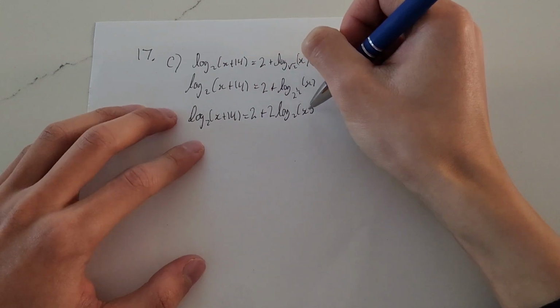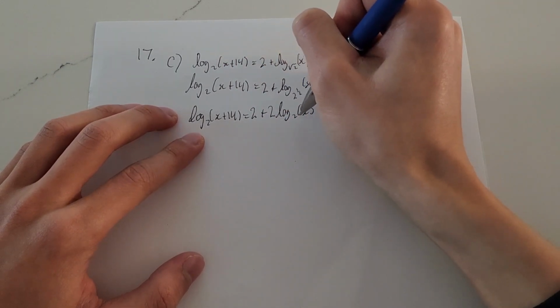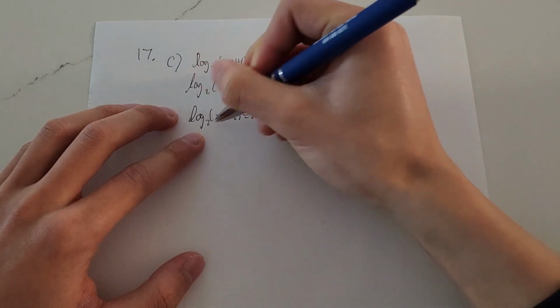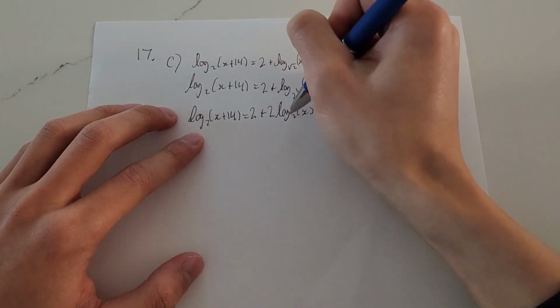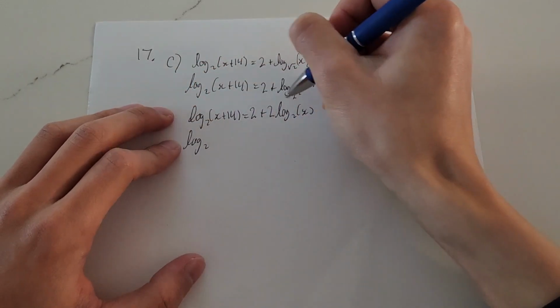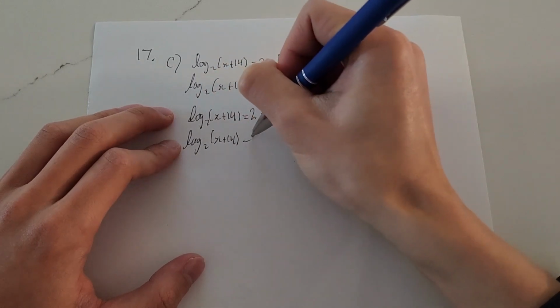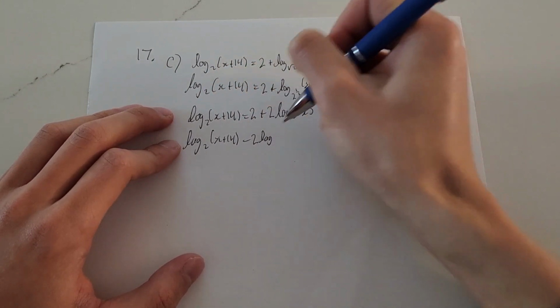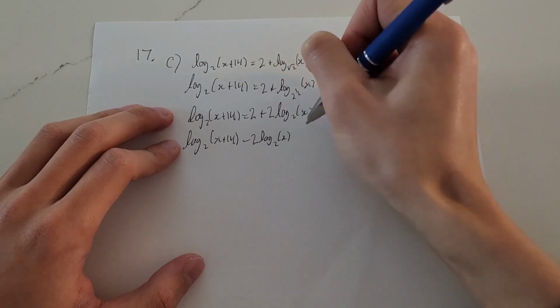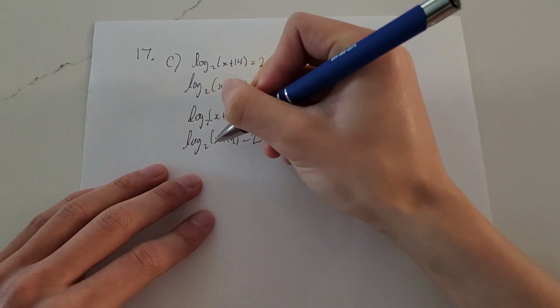And now we have figured out a way to find an expression where all of the logs have the same bases. So now since all of the logs have the same bases, we can combine them. So it's going to be log base 2 of x plus 14 minus 2 log base 2 of x is equal to 2. Now from here, what can we use?